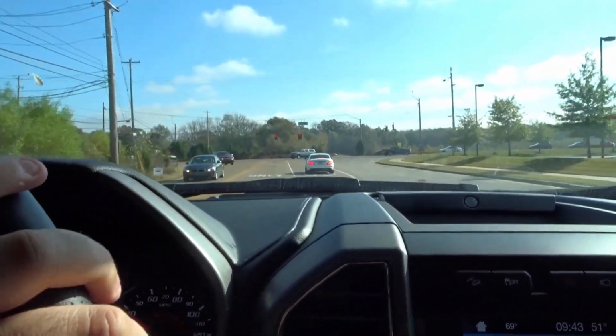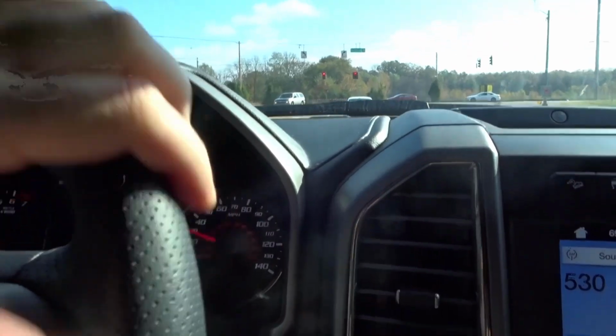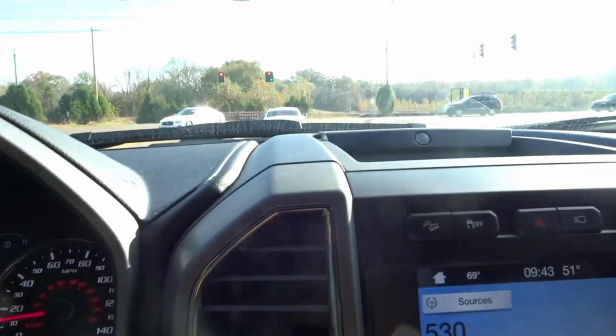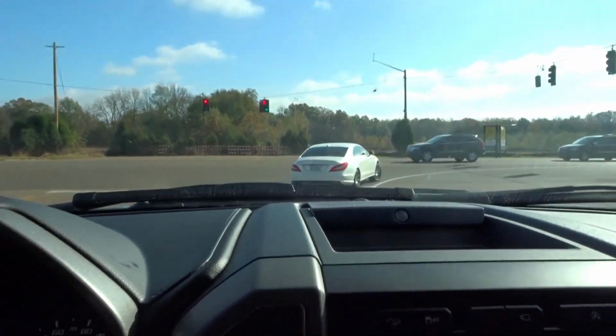All right, so we'll go ahead and put it down in sport mode. So sport mode, and we got this green light here. We'll let this Mercedes go a little.